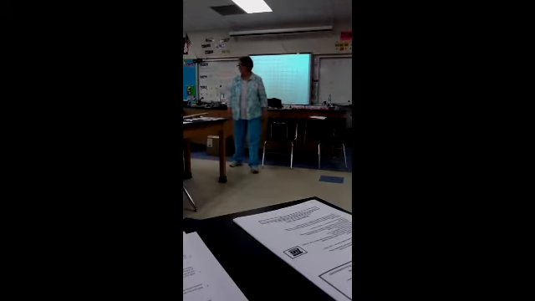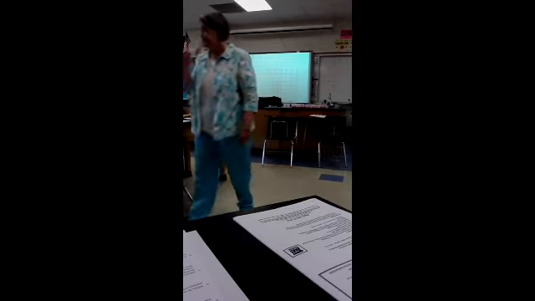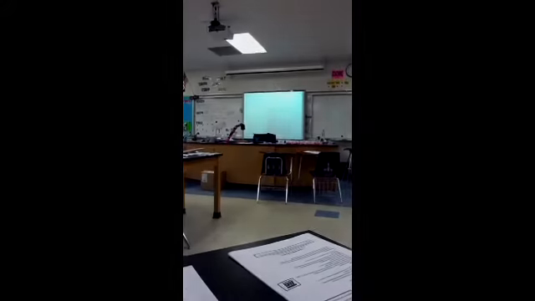Tell me how you're going to do this. It's a scatter plot, which means what? Points that aren't connected. The points are not connected, why? Because they're scattered around. There may not be a relationship.